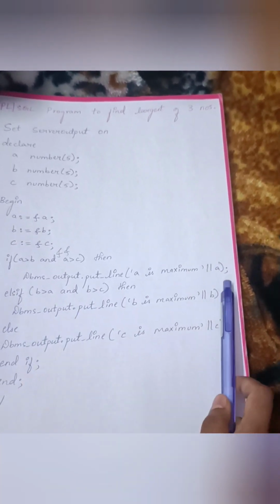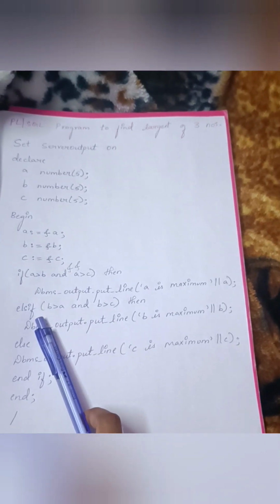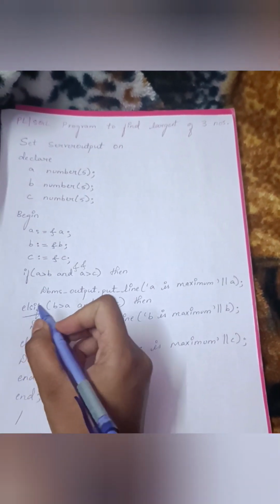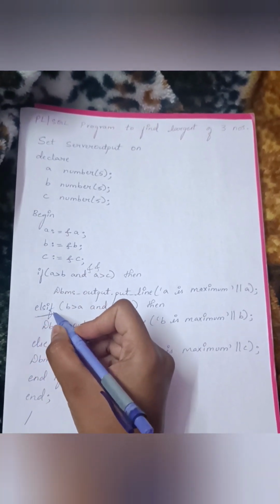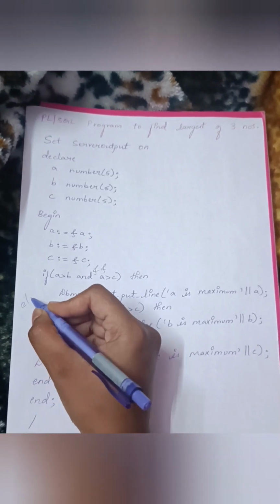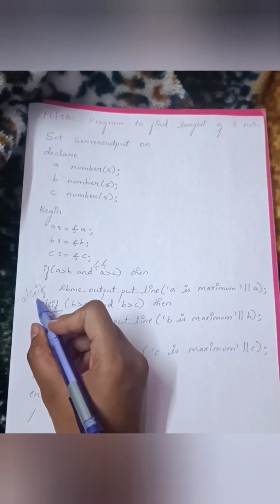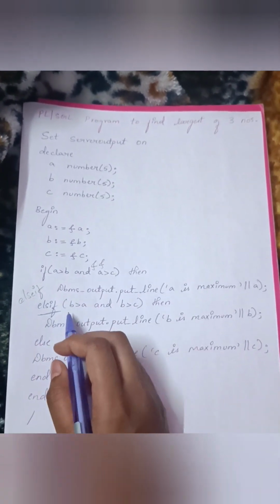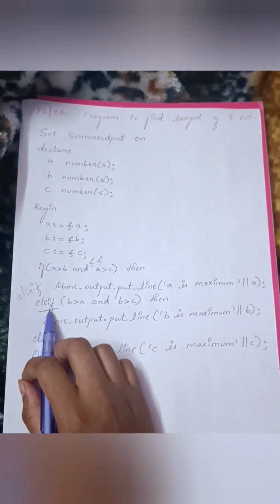And then semicolon obviously. Then see here, in this part, else: if this condition is false, the control transfers to this part. Else if, and see here also, most of the students make this mistake. It is ELSIF, not ELSE IF. Still some people are writing it like that. Please remember this in PL/SQL. This is the format, this is the syntax you need to follow strictly.